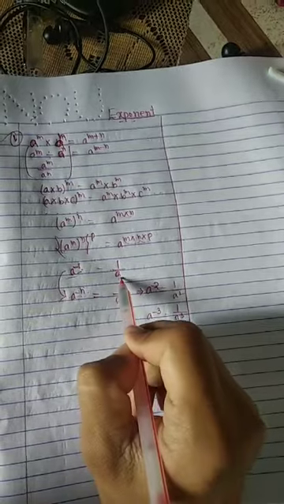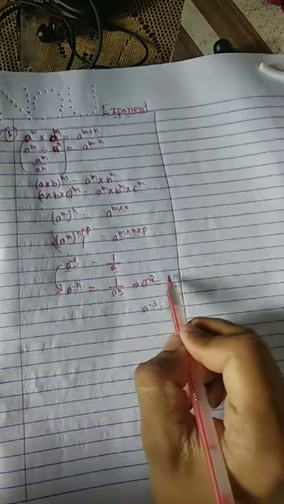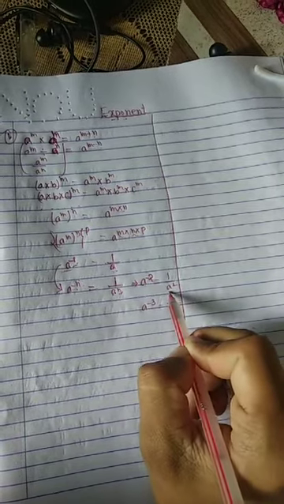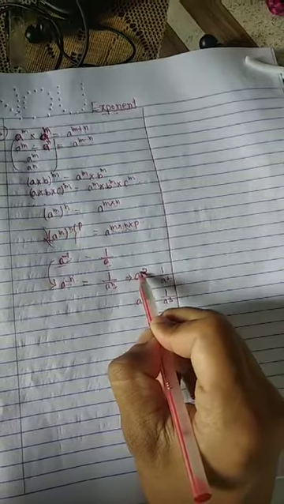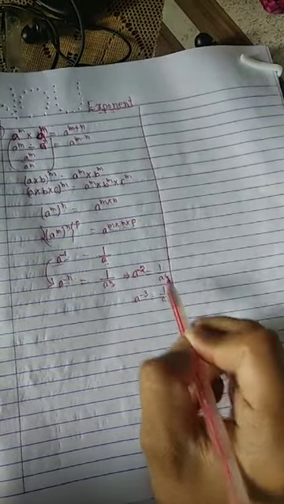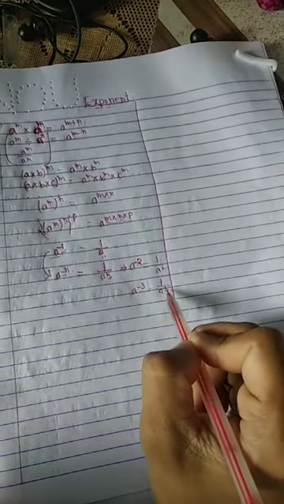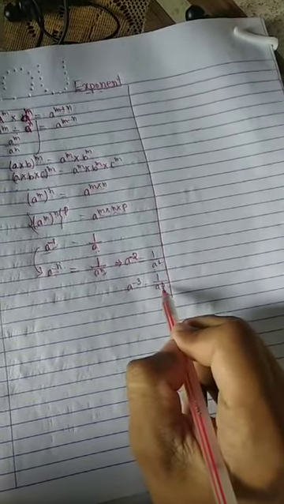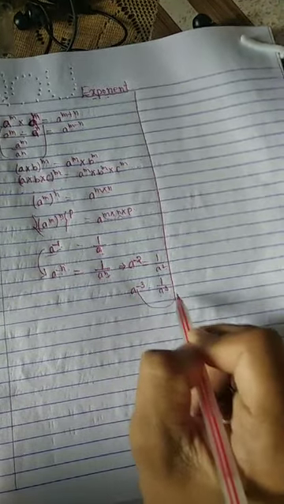That is why we have only a. Similarly, a to the power minus 2 will be 1 by a to the power 2, that is square, because minus 2 will change to plus 2. Similarly, a to the power minus 3 will be 1 by a cube, or we can say the power 3, because minus 3 is now changed into plus 3.